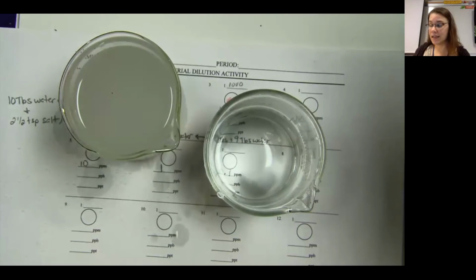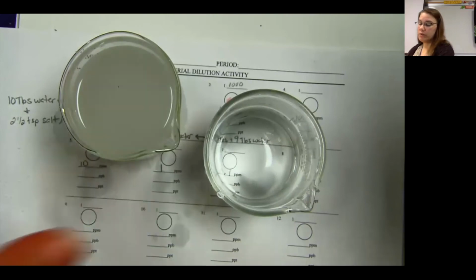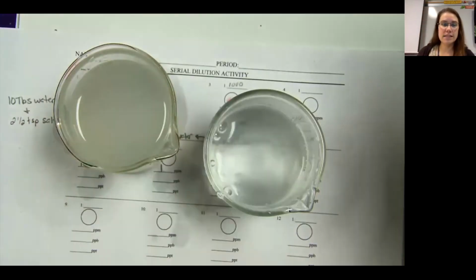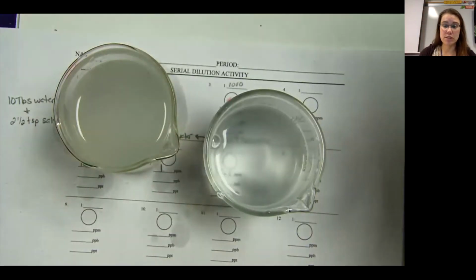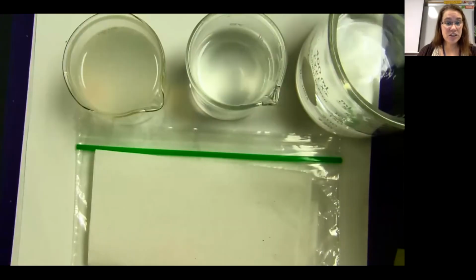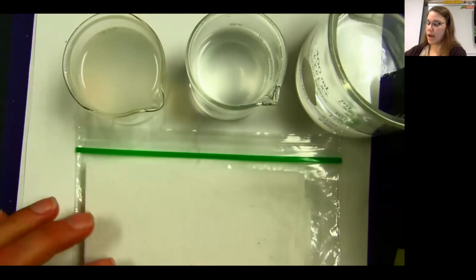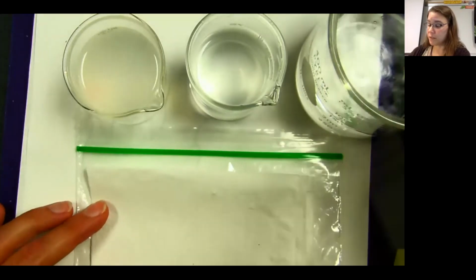So there's 9 tablespoons of water and 1 tablespoon of my super salty water. So next you need to put it all together. This is my control. I'm going to get this paper towel a little bit wet with just plain water.